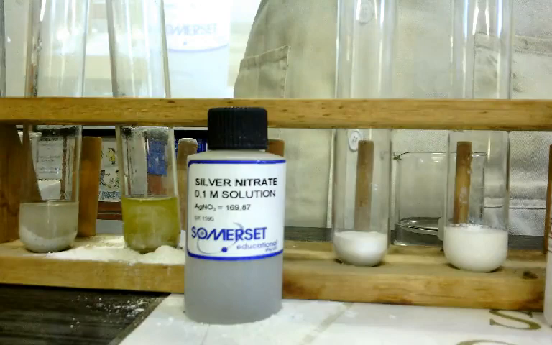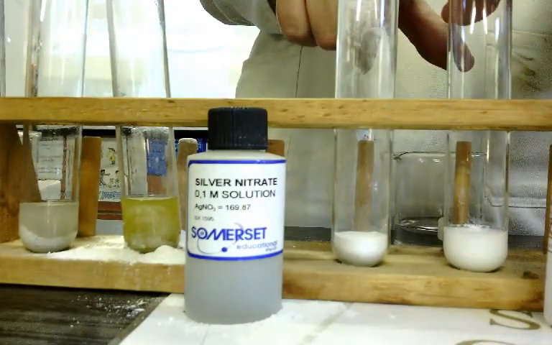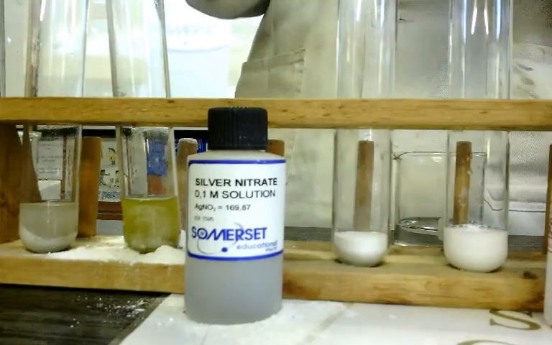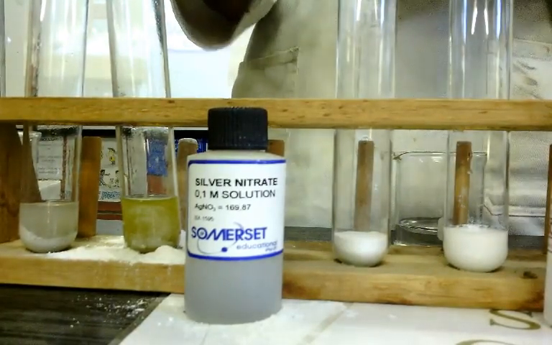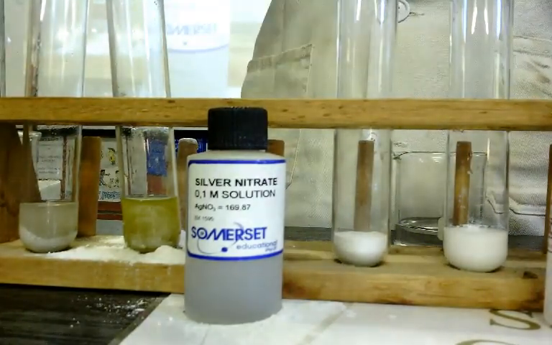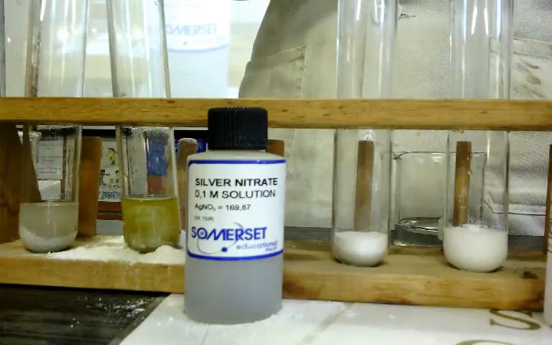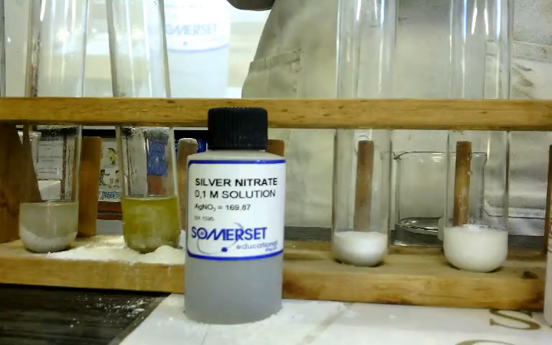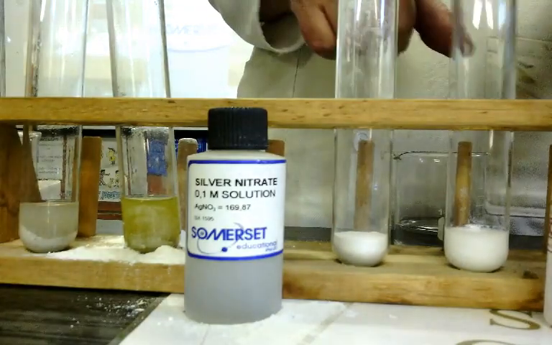Now, something about measuring the rate of the reaction. In this one, because a solid is formed, when the ions of silver and chlorine come together, the electrolyte will change. The conductivity of the solution will change immediately.